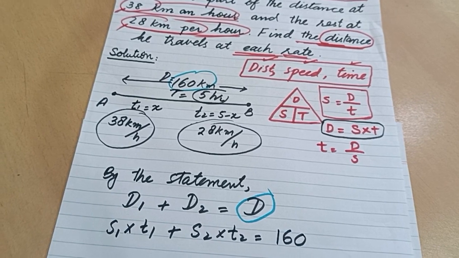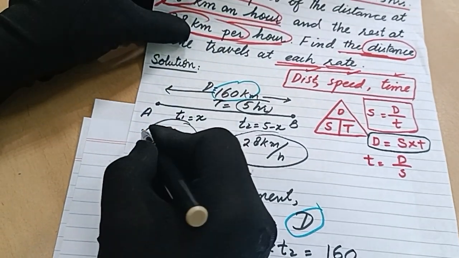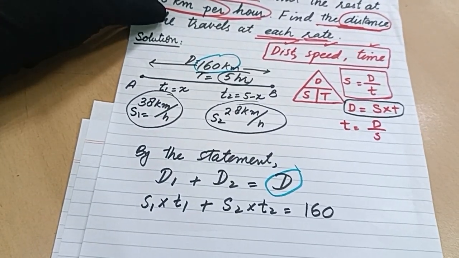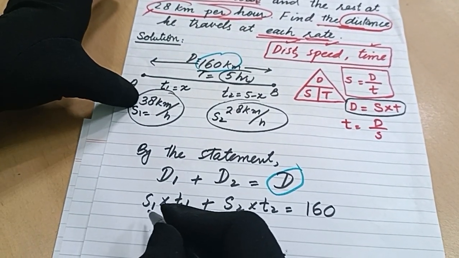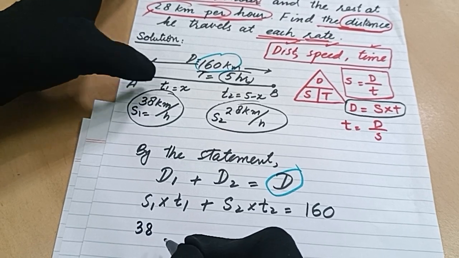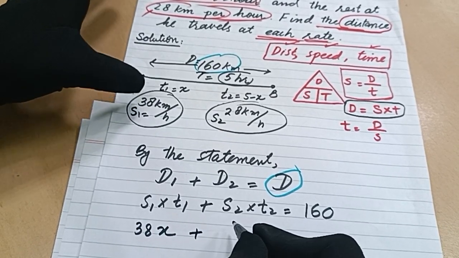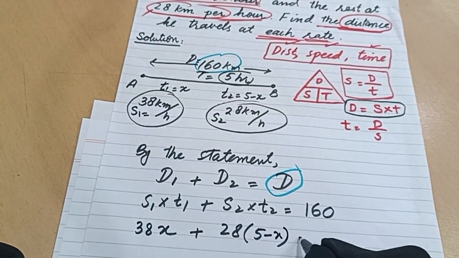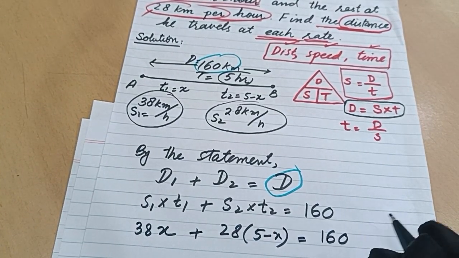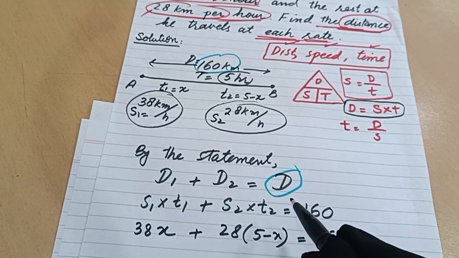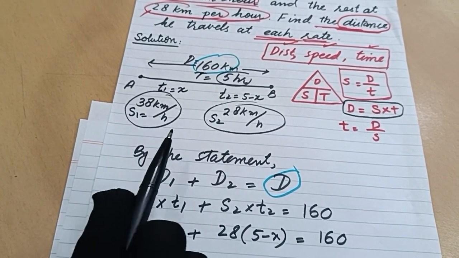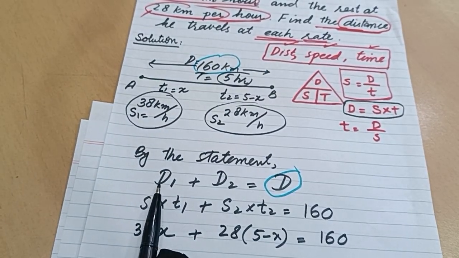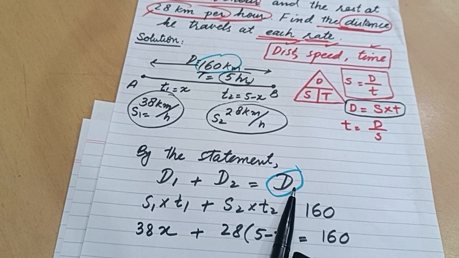Now what is S1 and what is T1? This is our S1 and this is our S2. We can put in the values: first speed is 38 kilometers per hour at the time x, plus second speed is 28 kilometers per hour at the time 5 minus x, equals 160 kilometers. I'm repeating my words: they ask to find the distance he traveled at each rate, so first distance plus second distance equals total distance.